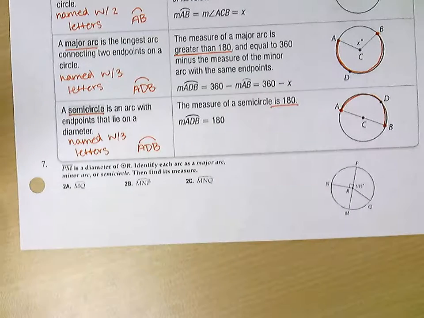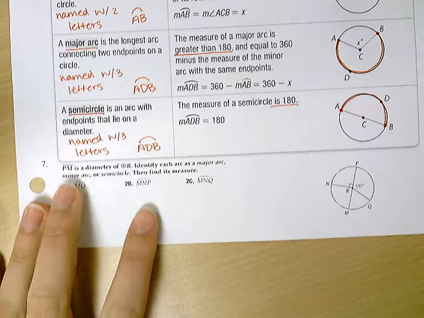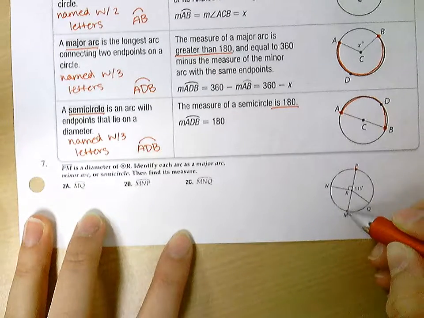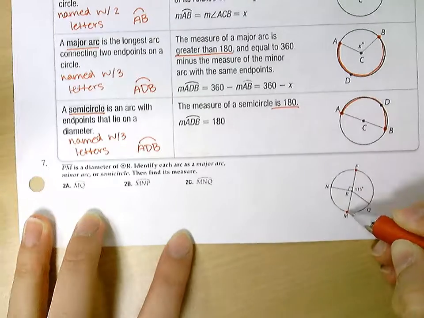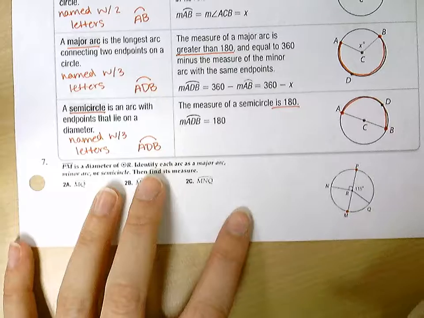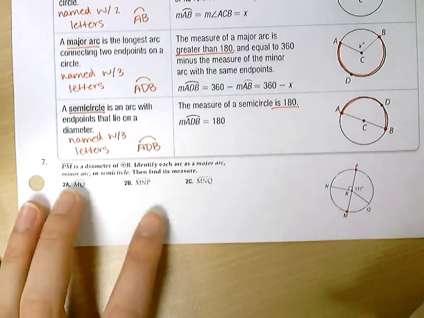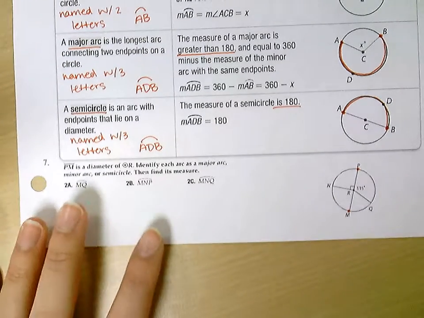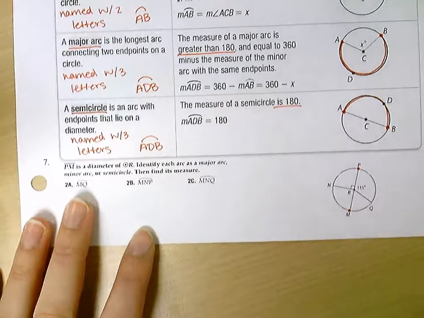All right, then at the bottom, number 7, I do have an example here. Segment PM is the diameter. So from P to M, that goes through the center, is the diameter of that circle. We want to identify each of these as a major arc, a minor arc, or a semicircle, and then find its measure. So for 2A, we're given arc MQ.